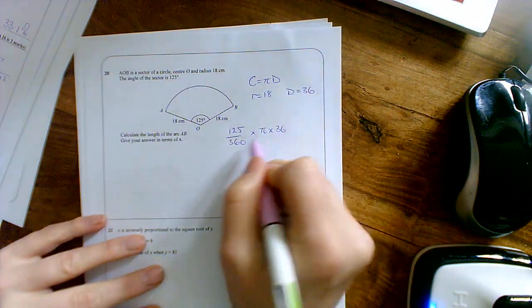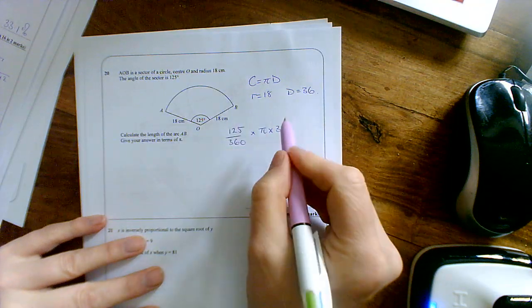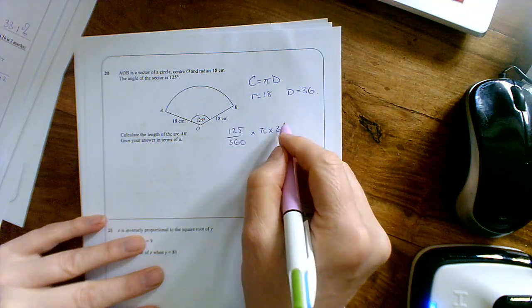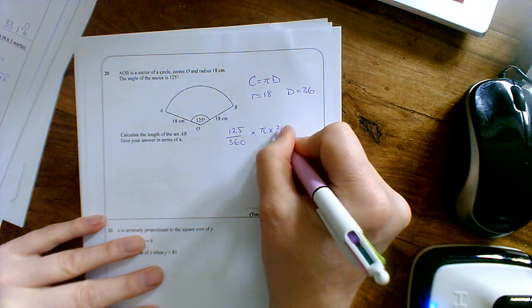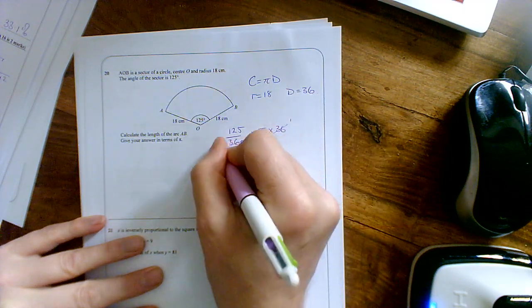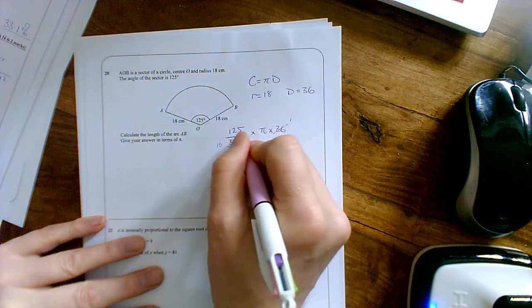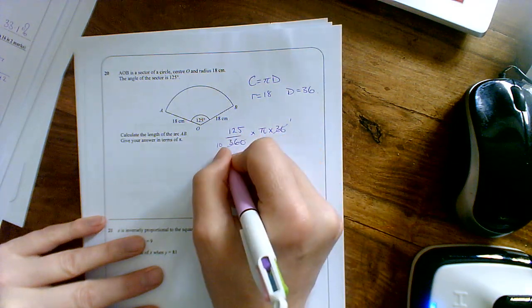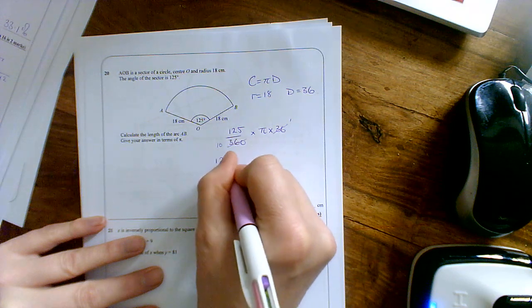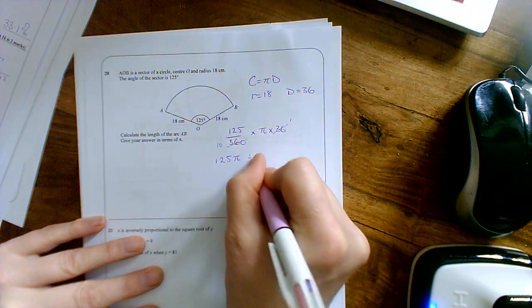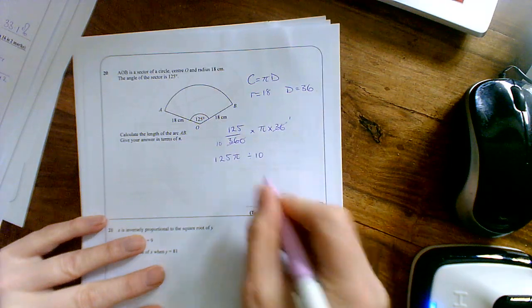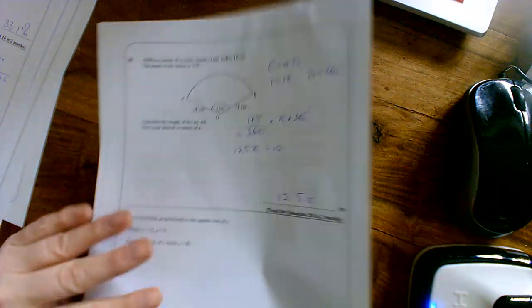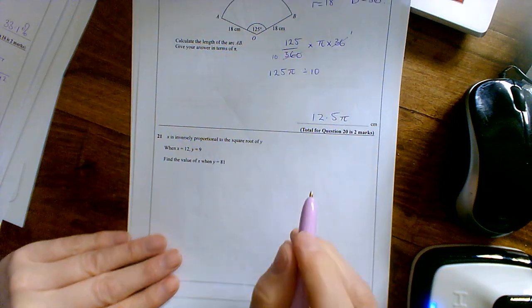So that's the length of this arc AB, and then what we can do is we can do the divisions. So we can say 36 and 360, they'll divide, so 36 goes once and this one goes into 10 times. So that's going to be 125 times pi divided by 10, so 125 pi divided by 10, I'm going to put 12.5 pi. Okay, just 125 divided by 10 is 12.5, then leave it in terms of pi.